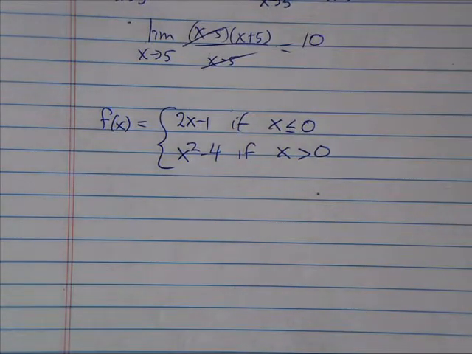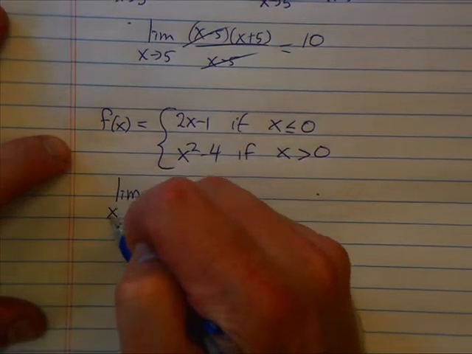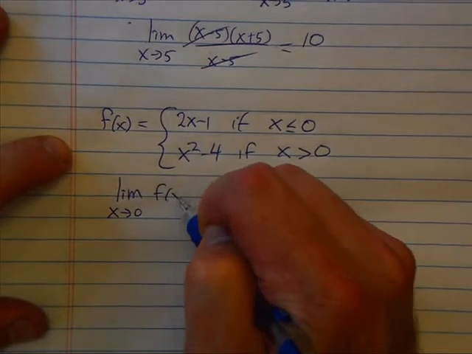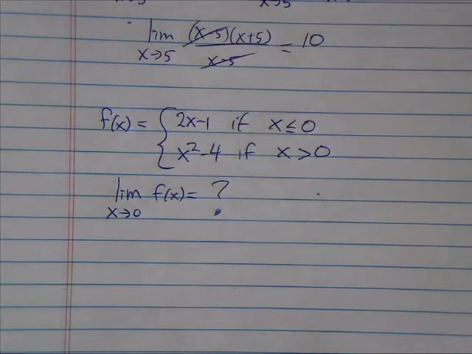Typically, the question that you're going to be asked is, what's the limit as x goes to 0 of f of x? Any guesses?